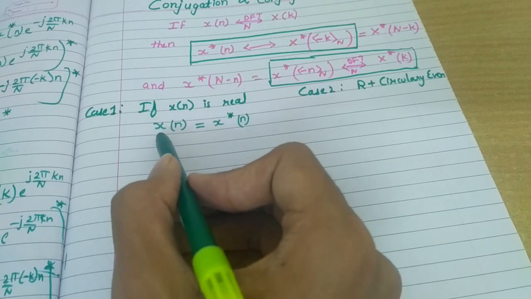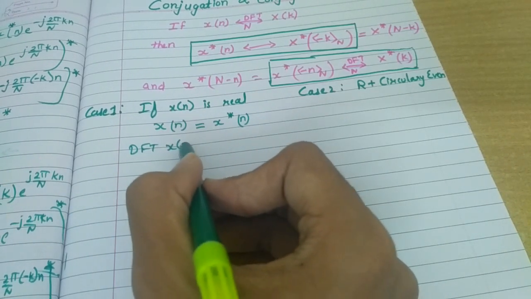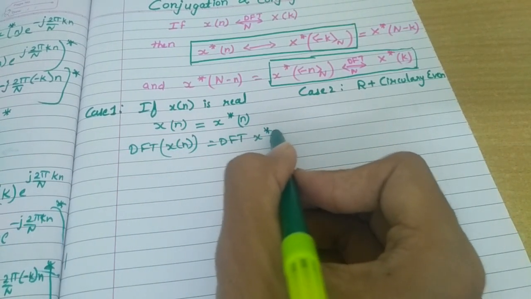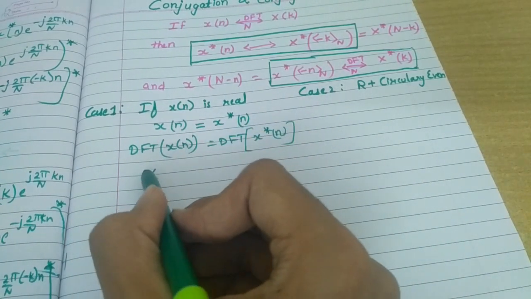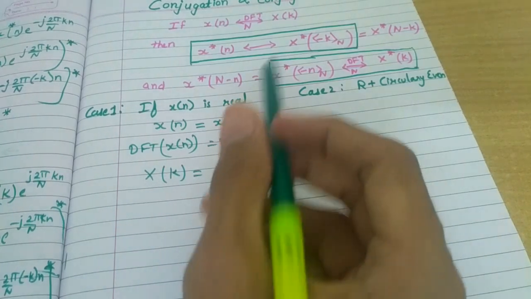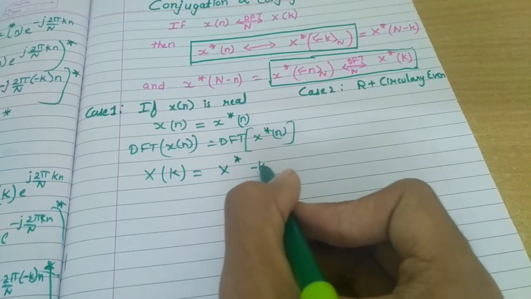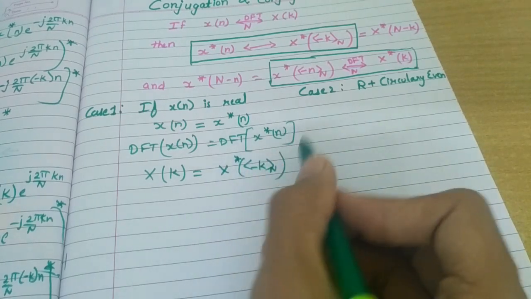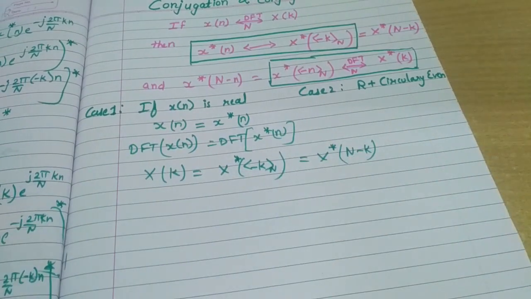The DFT of x of n is the same as the DFT of x star of n. The DFT of x of n is nothing but X of k. The DFT of x star of n is nothing but X conjugate of minus k. Clear? And it can be written as X conjugate of N minus k, as per our property.